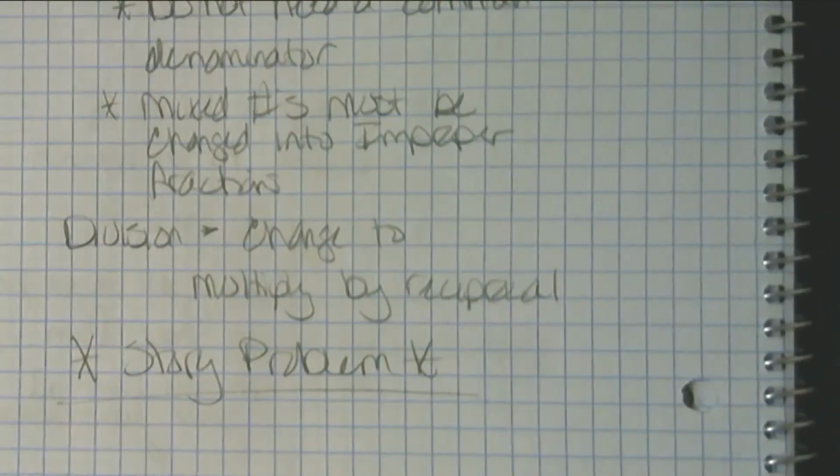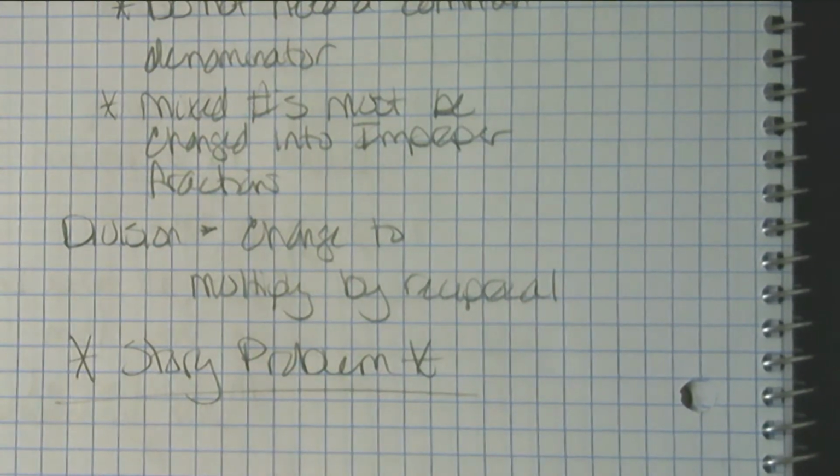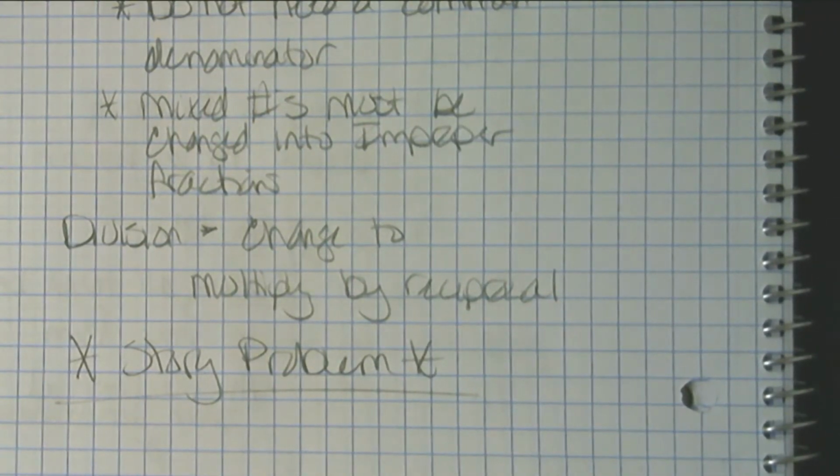You're definitely having one addition or subtraction story problem, most likely with mixed numbers. You're definitely having a story problem for multiplication, most likely with mixed numbers. So I would focus on those for story problems.